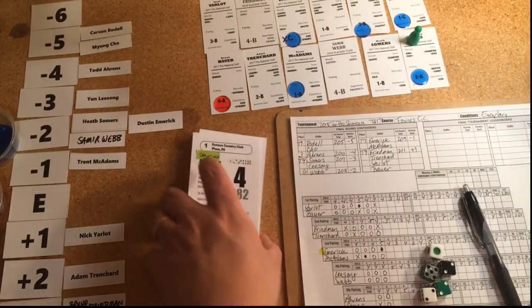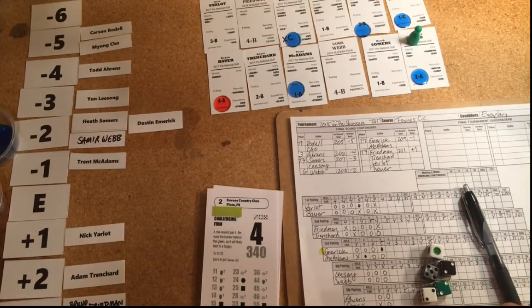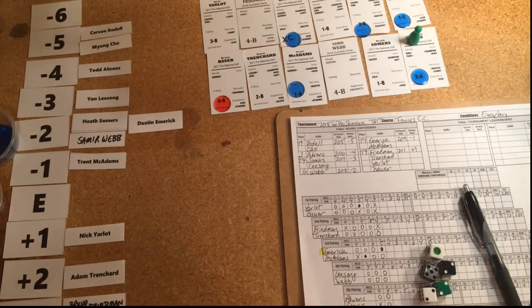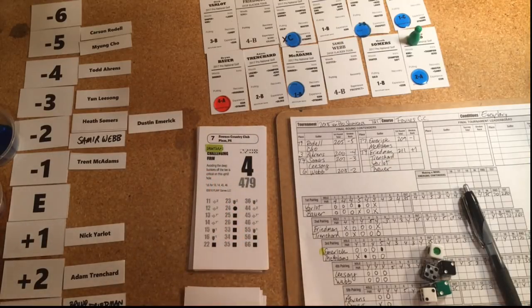All right, so we're going to be going through number 1, and I'm going to take number 1 and remove the semi-daunting because we won't need that anymore, because everybody's played the first. So we'll go to 7 now for the first group out there on the course that we are tracking.